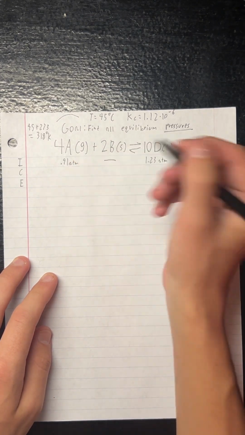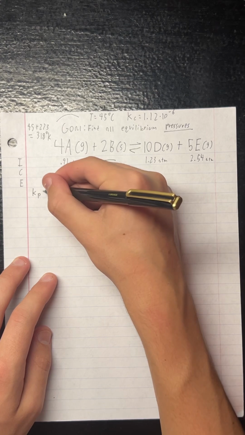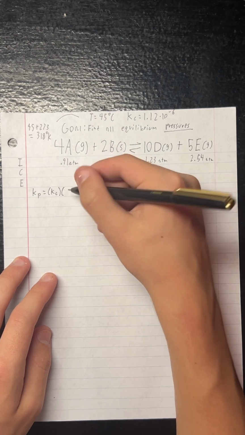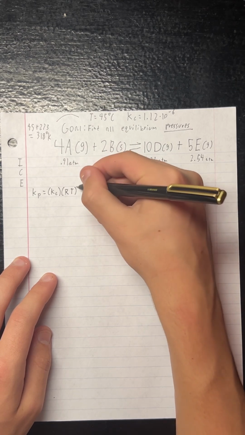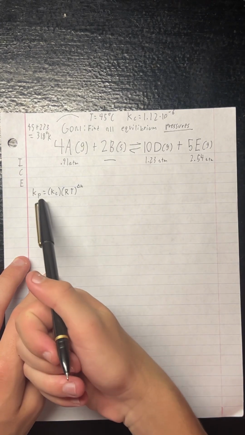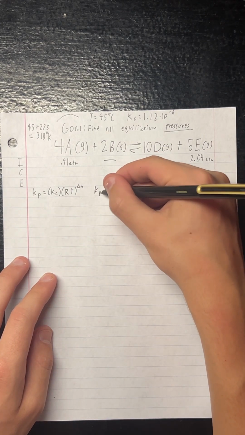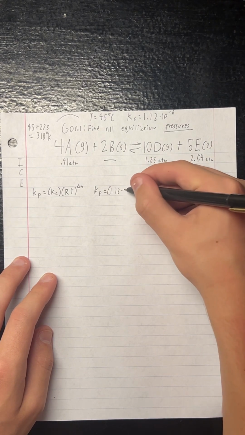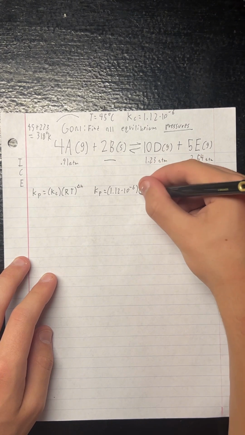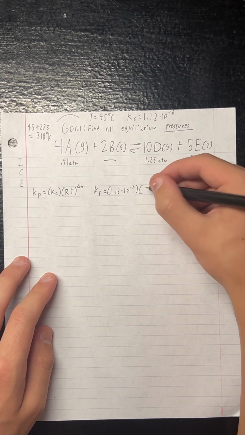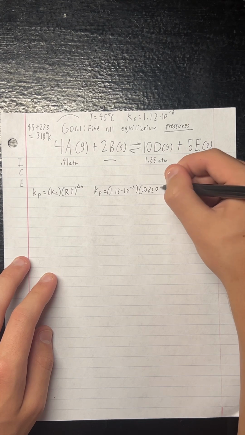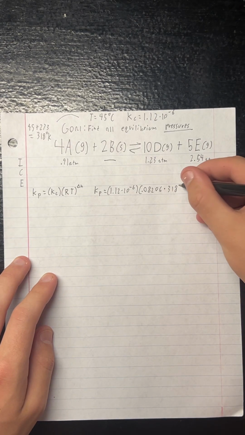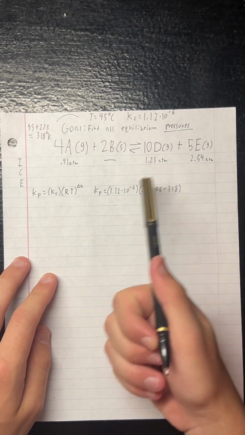So what we can do is set up our equation, which is Kp equals Kc times RT to the power of delta N, which is our change in moles. So let's plug all those numbers in. Kp equals our Kc, which is 1.12 times 10 to the negative 6, times R, which is given, 0.08206, times our temperature in Kelvin, 318, to the power of our difference in moles, which is delta N.